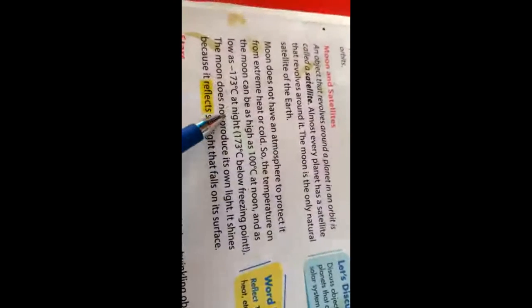The moon does not produce its own light. It shines because it reflects the sunlight that falls on its surface. You know students, the moon does not have its own light, right? It only reflects the light of the sun.